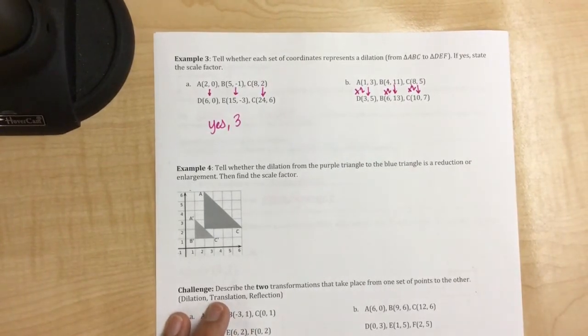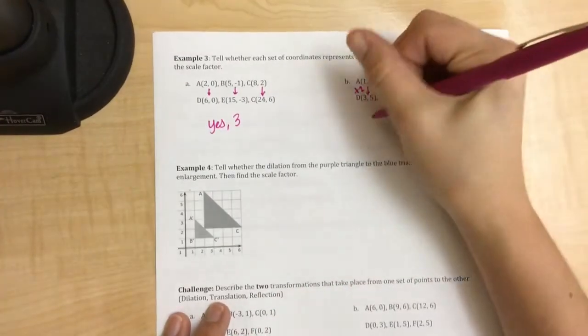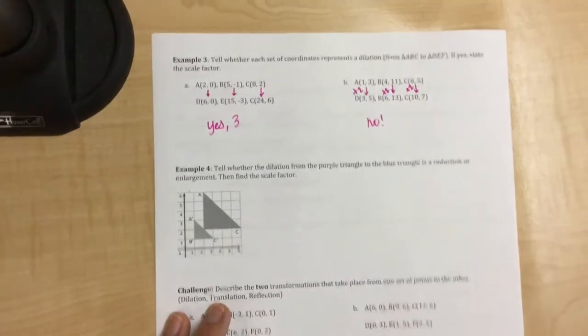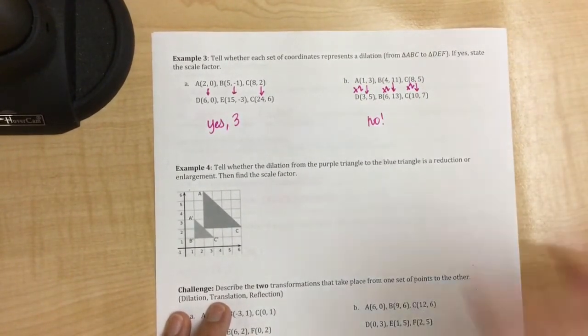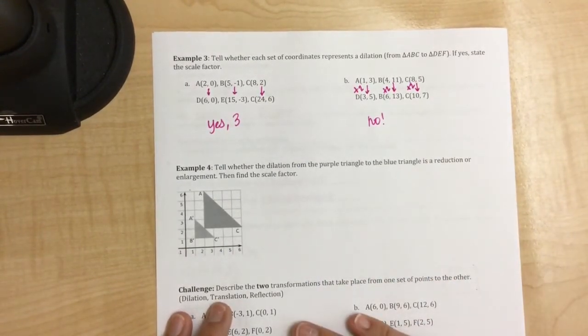But remember, a dilation is multiplication. So actually, this wouldn't be a dilation. This would be a translation where the x's are increasing by 2, the y's are increasing by 2. And maybe you remember that means 2 to the right and 2 up. So that would not be a dilation. So just be careful with ones like that.